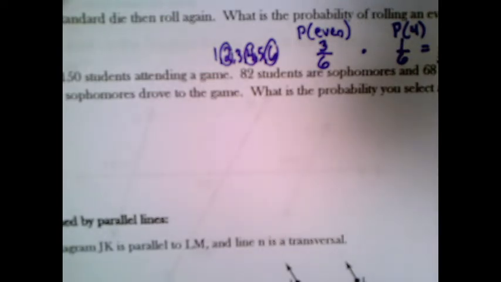There are 150 students attending a game. 82 students are sophomores and 68 are juniors. Have no idea where the seniors are. Guess they didn't want to show up. 97 students drove themselves to the game. 60 sophomores drove to the game. What is the probability you select a student that is a sophomore or drove to the game?